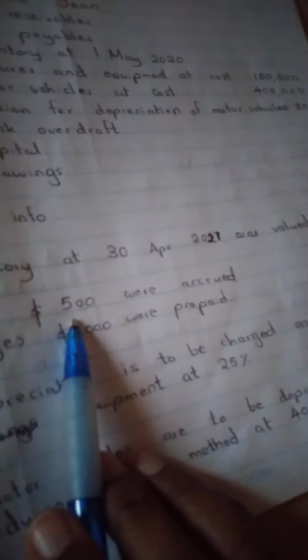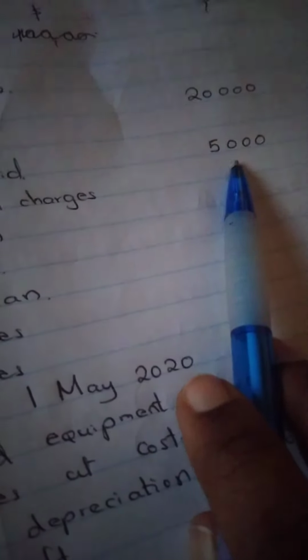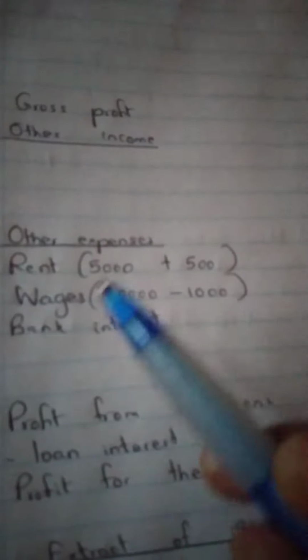Now, another additional information says that rent $500 were accrued. The rent paid during the year is $5,000. But after paying that $5,000, there's still another $500 which is still owed. So in the income statement, we have to add this $500 to the $5,000 paid.